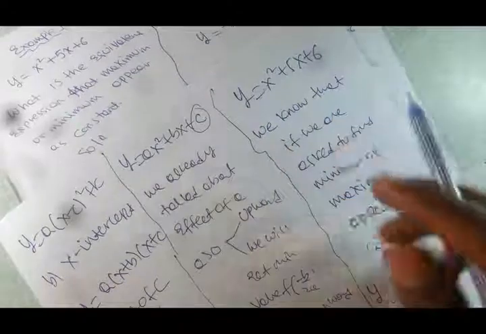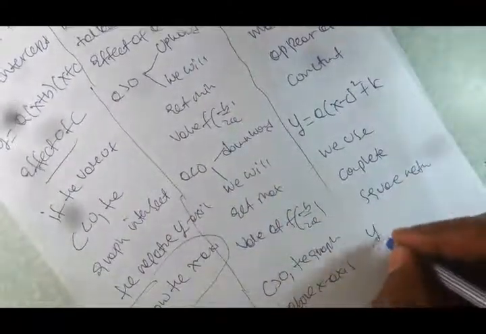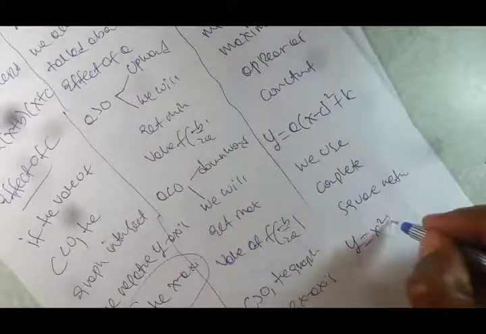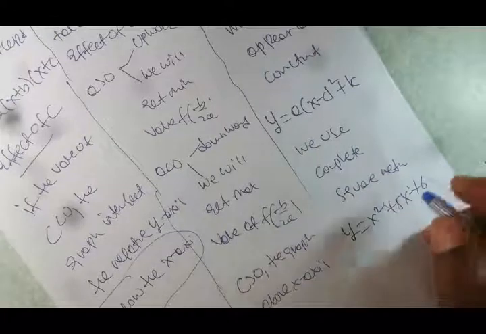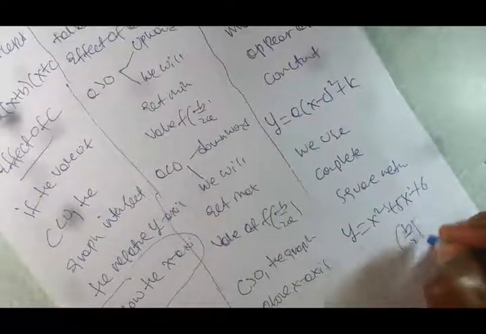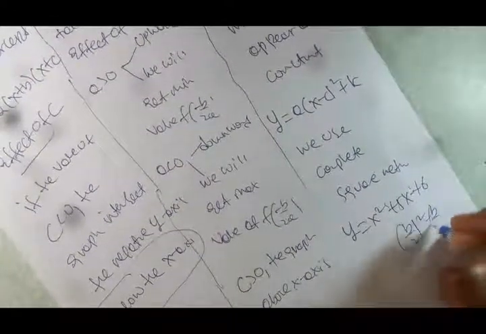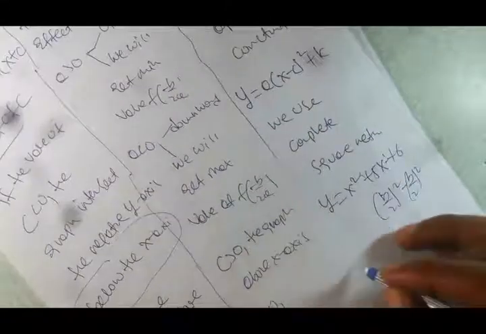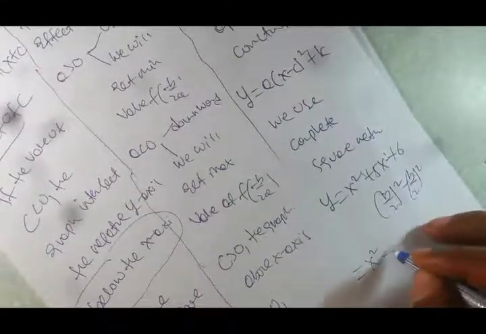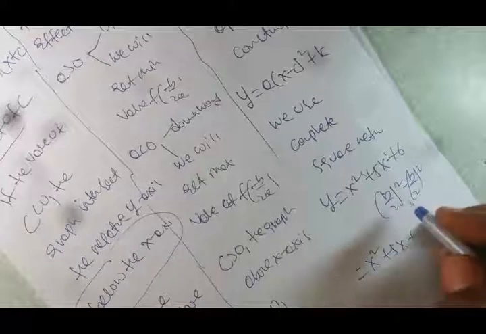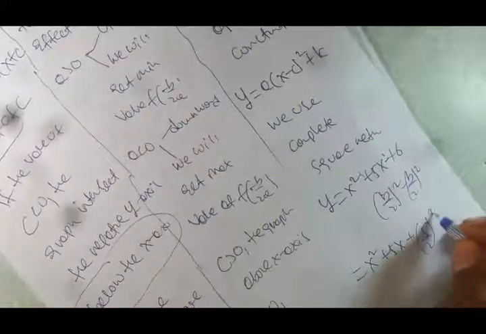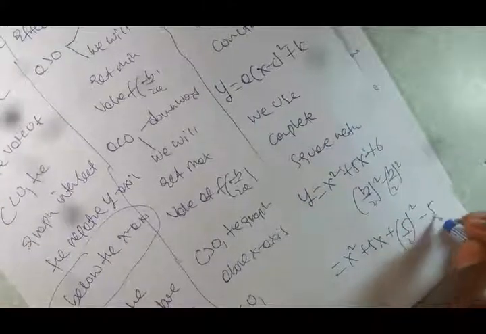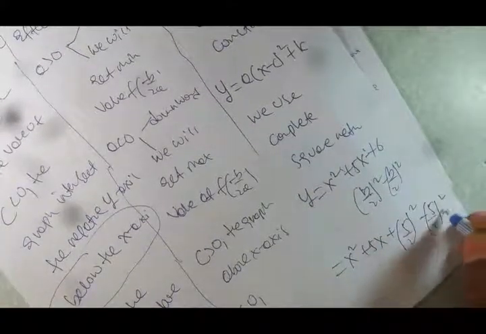The complete square method says that first we have to make the coefficient of x square 1. In our case it is already 1, therefore y is equal to x square plus 5x plus 6. Then we have to add (b over 2) the whole square and subtract (b over 2) the whole square. That means x square plus 5x plus (5 over 2) the whole square minus (5 over 2) the whole square plus 6.